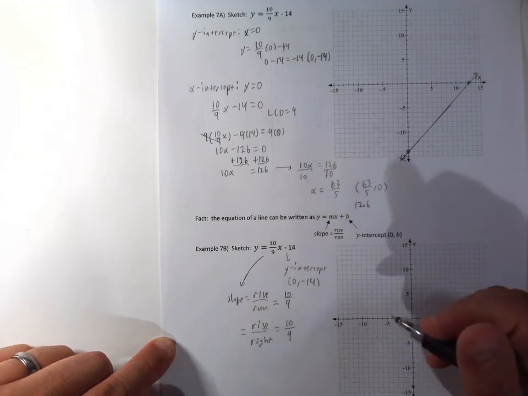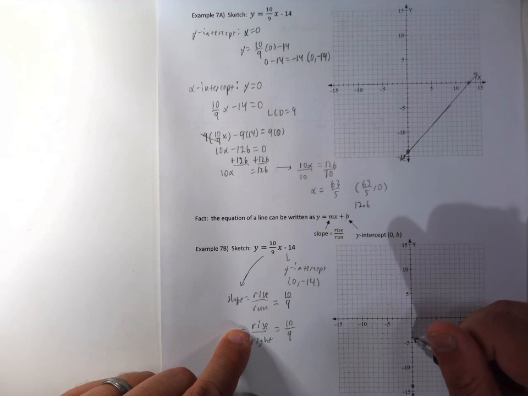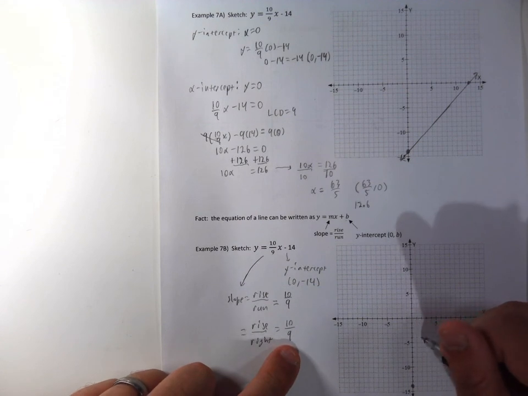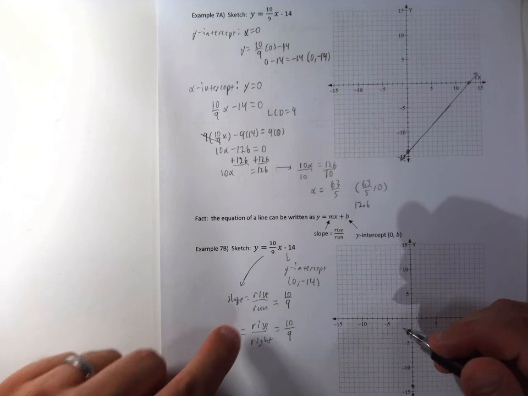So that means we're going to rise 10 from the y-intercept: 1, 2, 3, 4, 5, 6, 7, 8, 9, 10. And we're going to go right 9. Yeah, sorry, I made a mistake. Okay, it's rise over right.